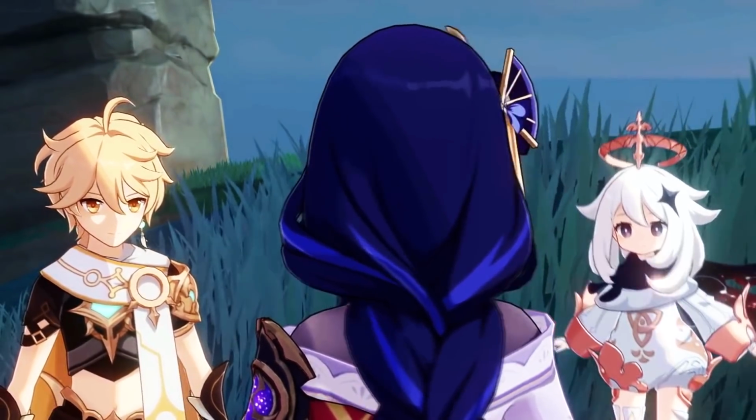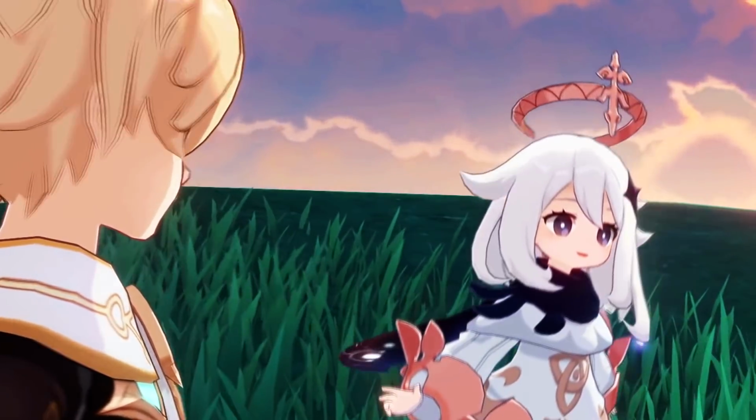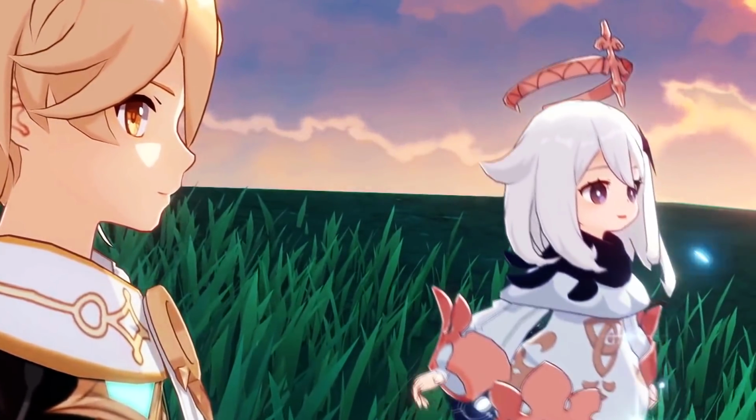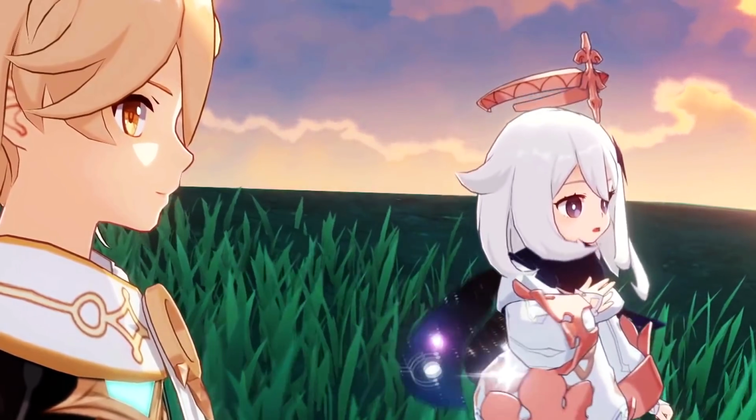Times are changing, but it is also the same for Inazuma. Ei has yet to understand what true eternity is, but she is willing to make exceptions for the good of the people, for the heart of the people.